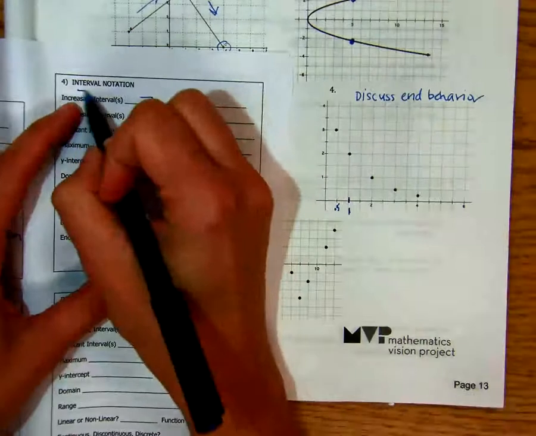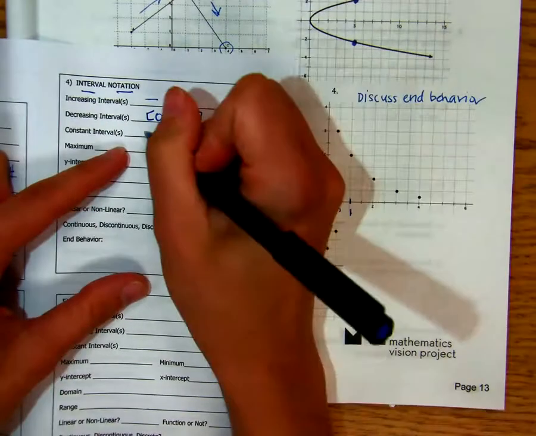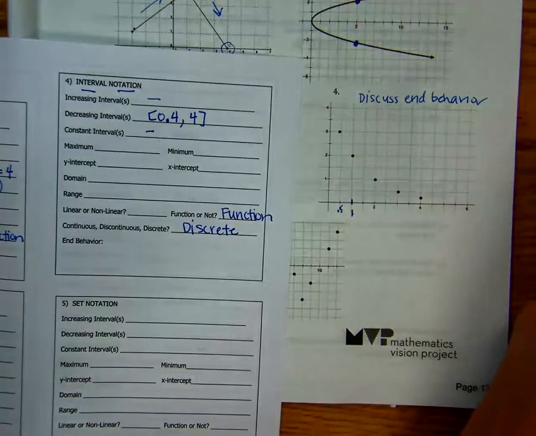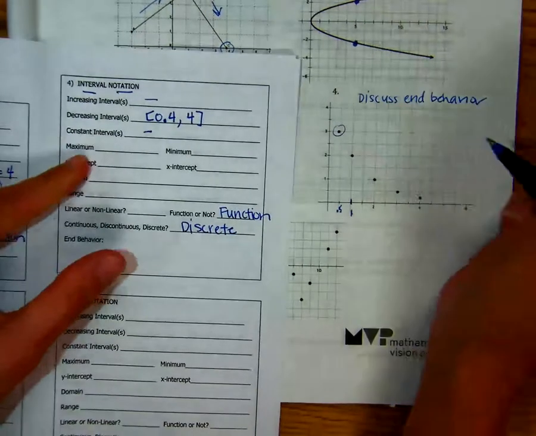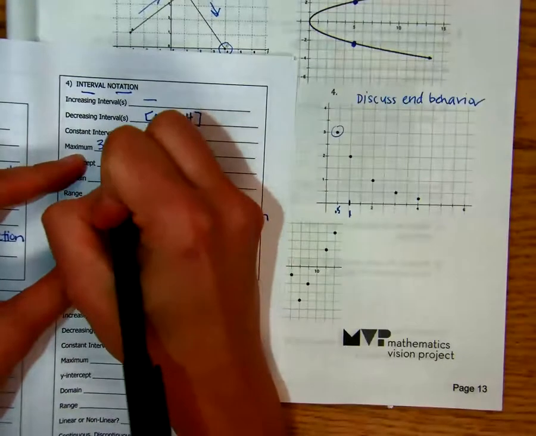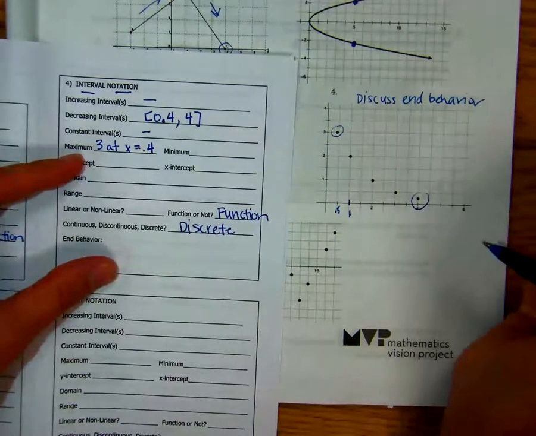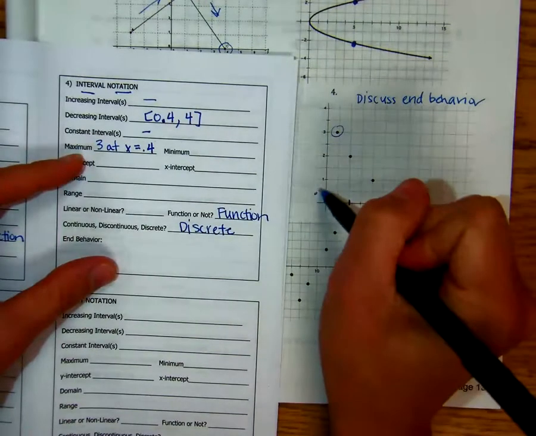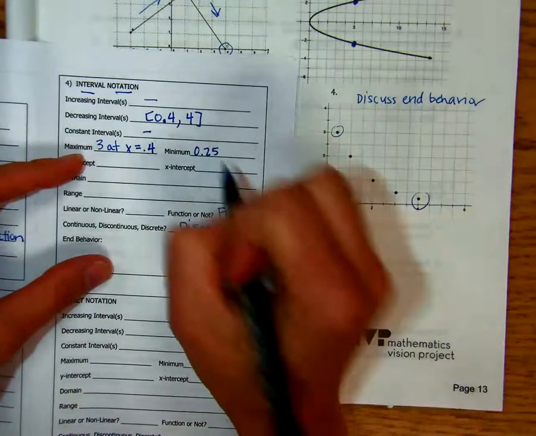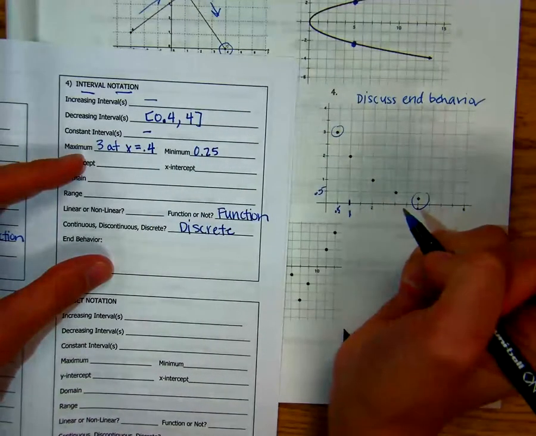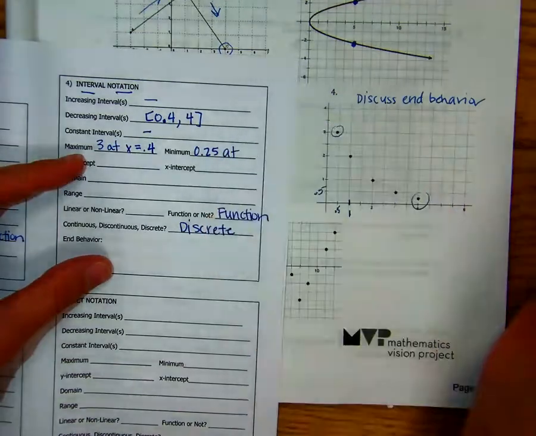I'm using interval notation still with those brackets. There are no constant intervals, so I'm leaving that blank. The maximum value is the y value, 3, at x equals 0.4. The minimum down here, so this is 0.5. It looks like it's pretty much right in the middle. So the minimum value is 0.25 at x equals 4.